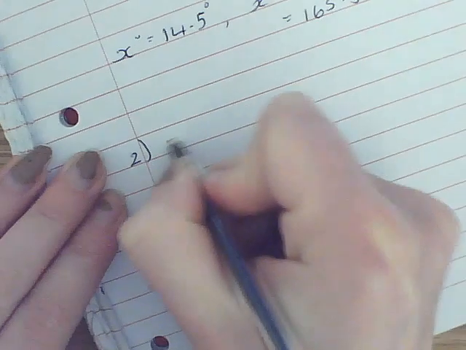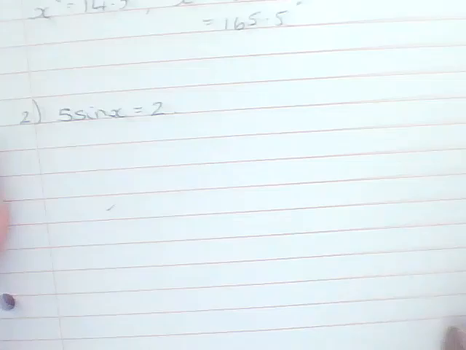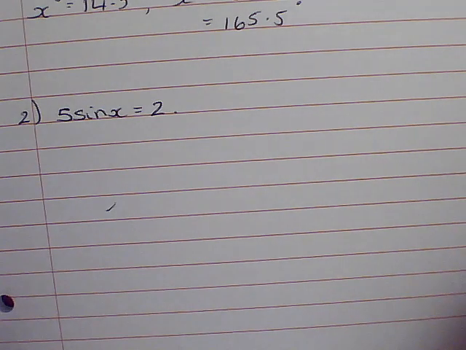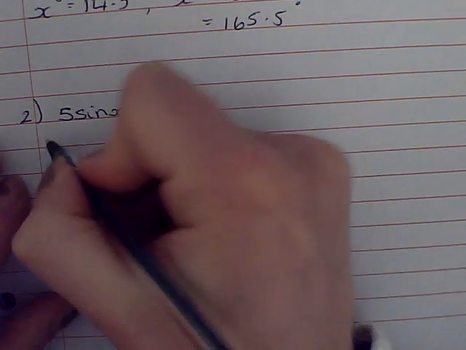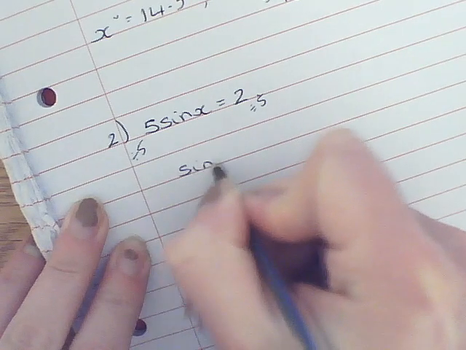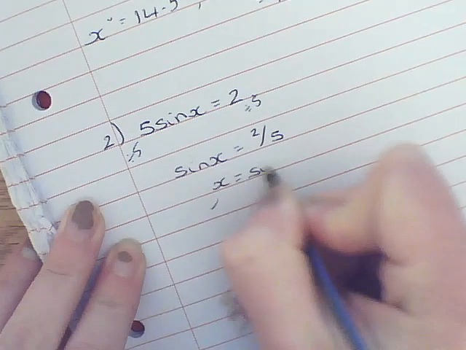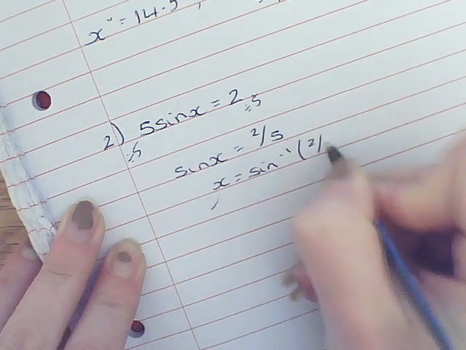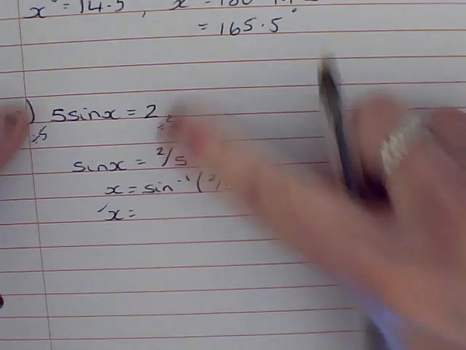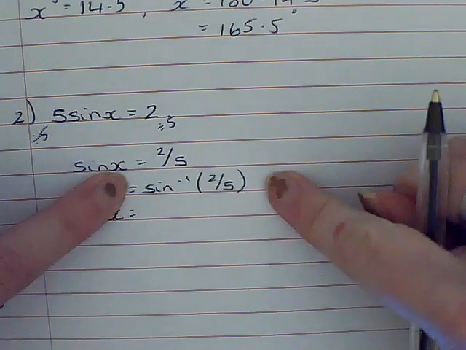Let's do another one. We'll stick with sine and we'll do 5 sine x equals 2. So same thing, I am going to solve so I get x. So divide by 5, divide by 5. Okay, so I've divided by 5 to get sine x, and then to get x on its own, I've done the inverse.